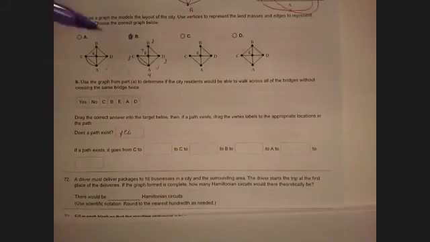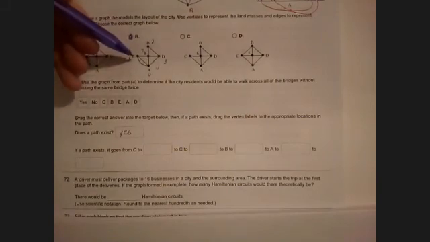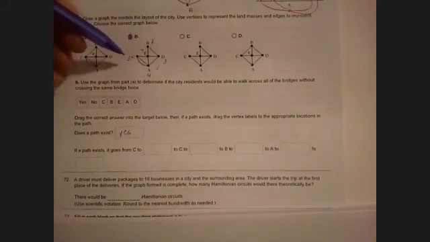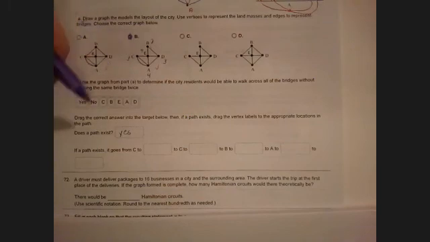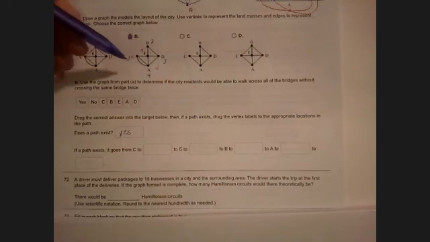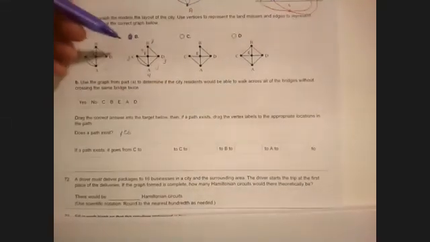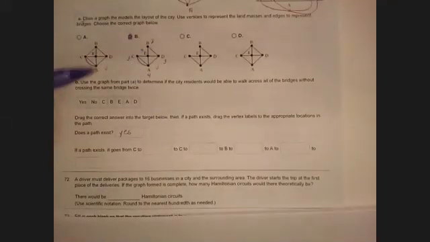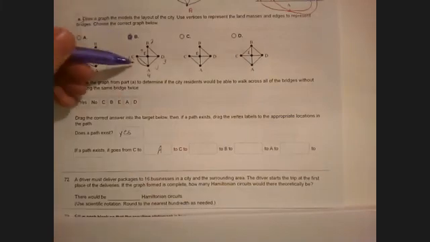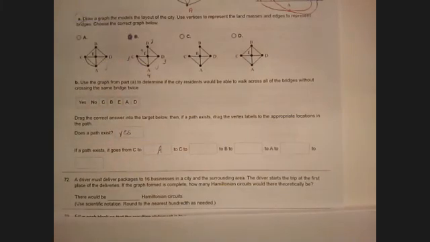Okay, if the path exists, it goes from C. All right, so they're having to start at that. All right, so C to A back to C. That kind of gave that away, but okay, whatever. C to A to C. Let me map it as I'm doing it.